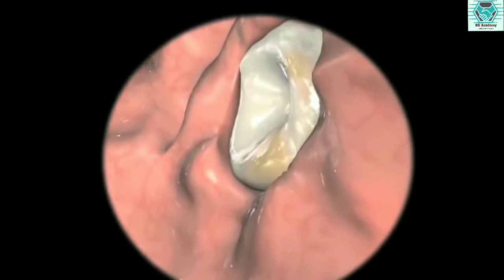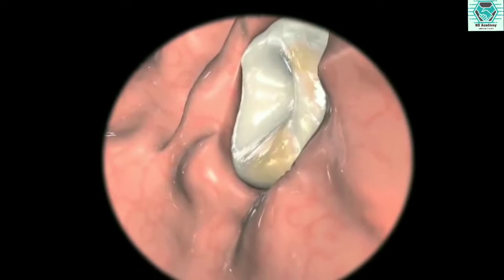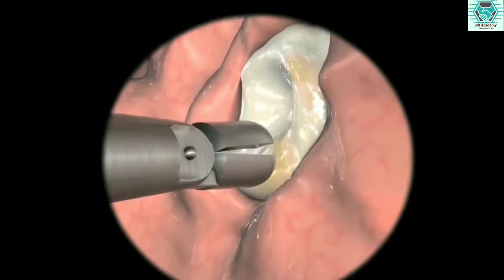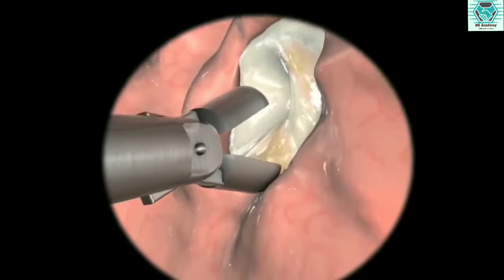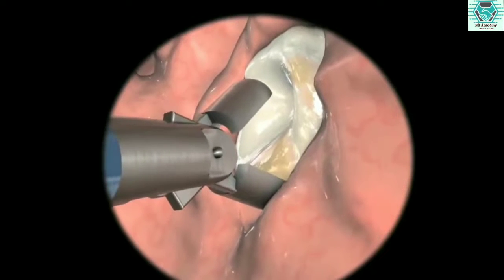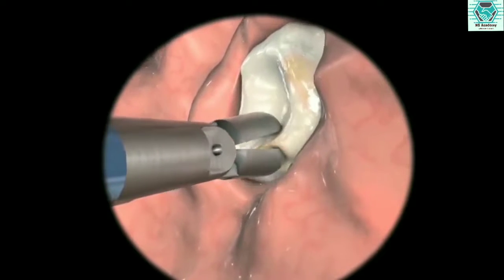So in the video we can see this. Remove things such as food that may be stuck in the upper GI tract. Inject air or fluid. Stop bleeding. So these things are done.